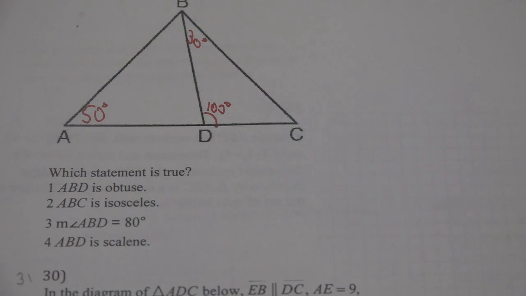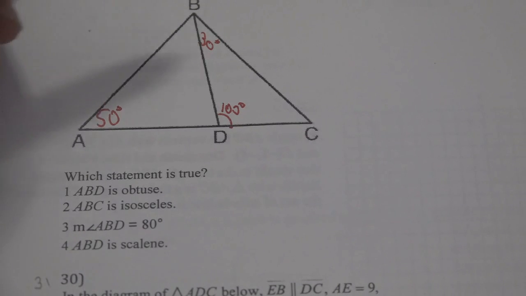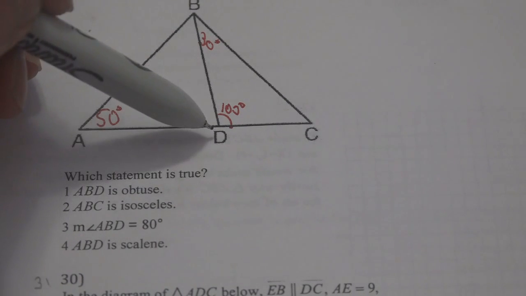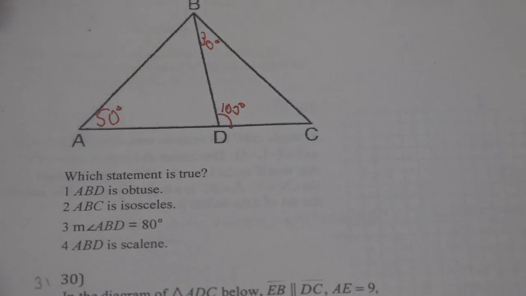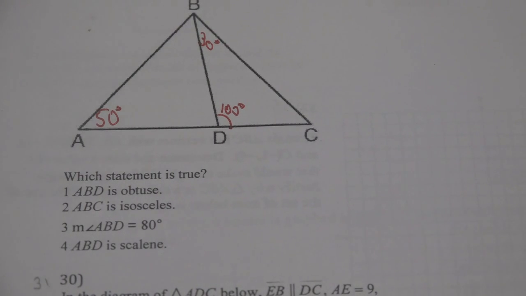Okay. So let's figure this out. Which statement is true? ABD is obtuse. How am I gonna determine it? I mean, it doesn't look obtuse, but you know what? An obtuse triangle is a triangle that includes one angle that is obtuse. So let's figure this out.